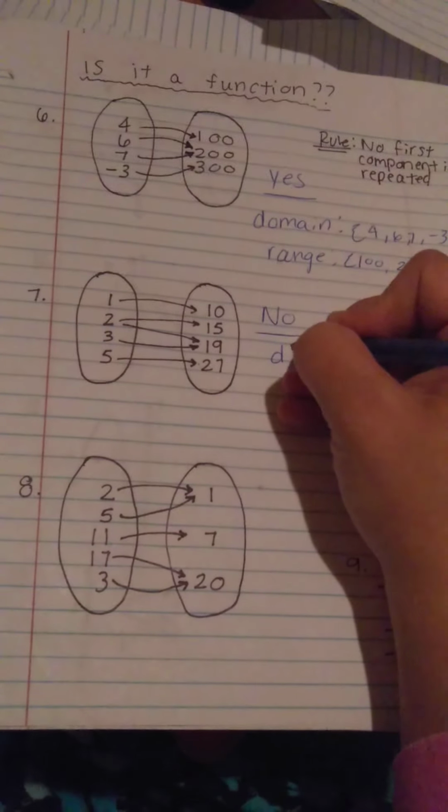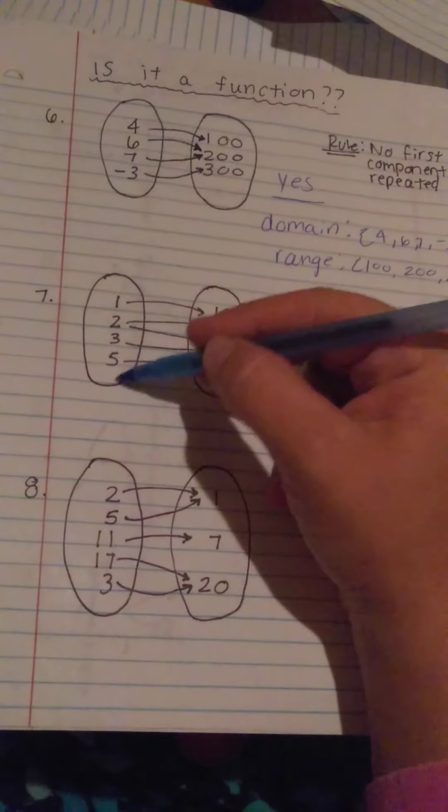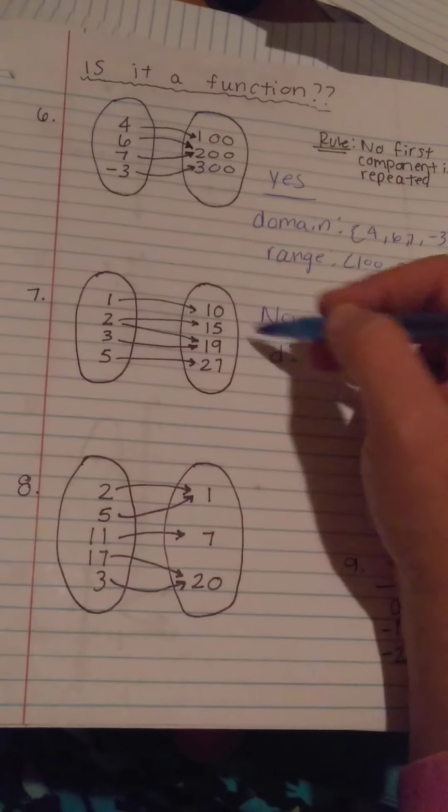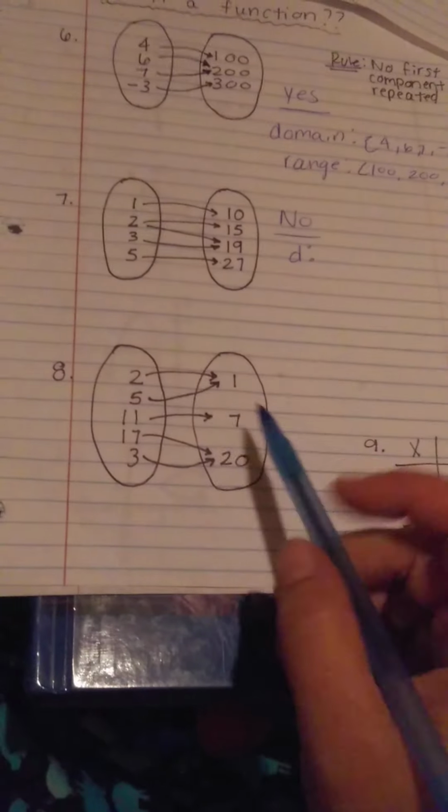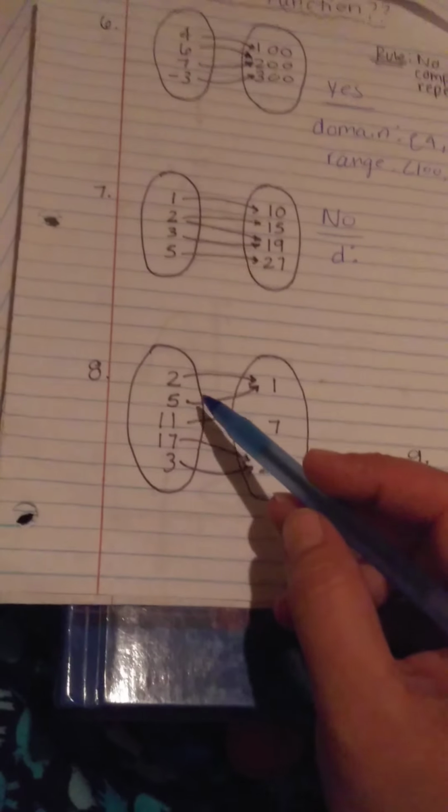Alright, the domain is going to be these, and the range is going to be these. I'm not going to write them out. It's right there. Alright, now this one.